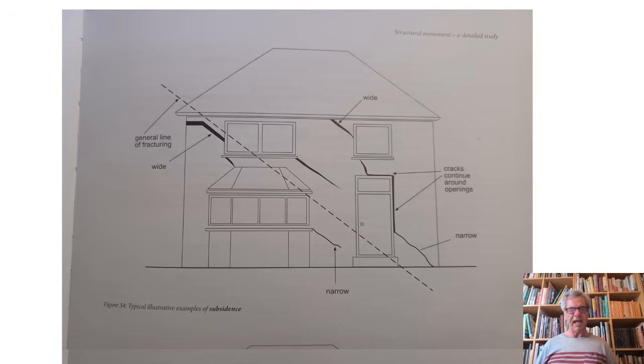So you can see a diagonal pattern to the cracking. So you've got these cracks going up here, going across there. They are going from a narrow width to a much wider one at the top there. They go from the bottom to the top, and they will be visible both outside and inside.